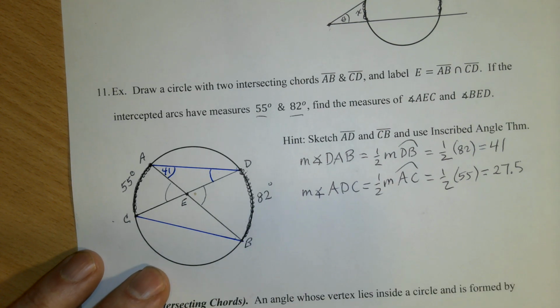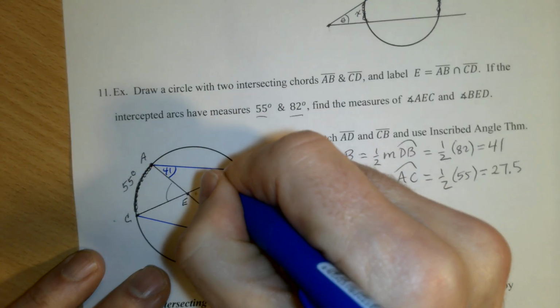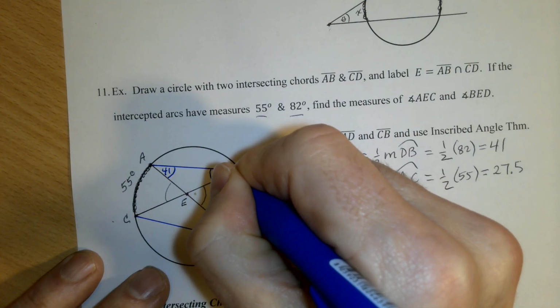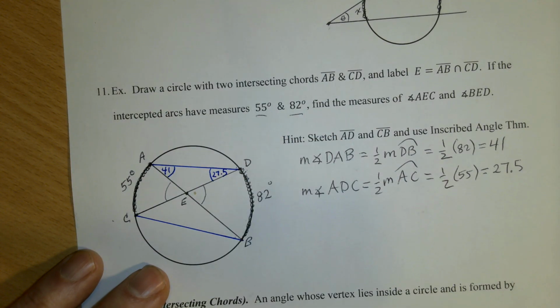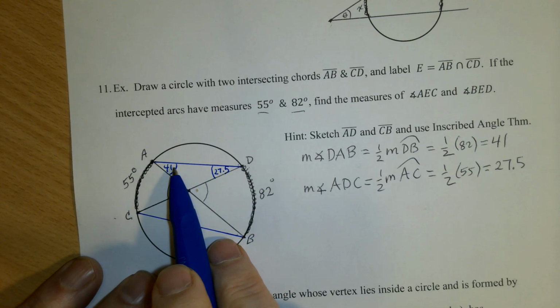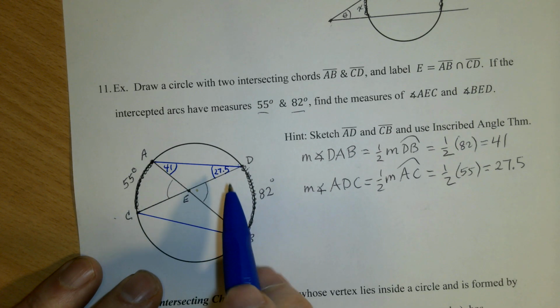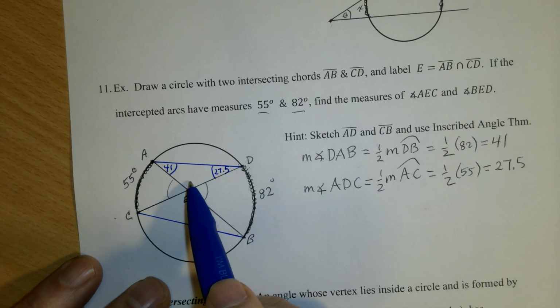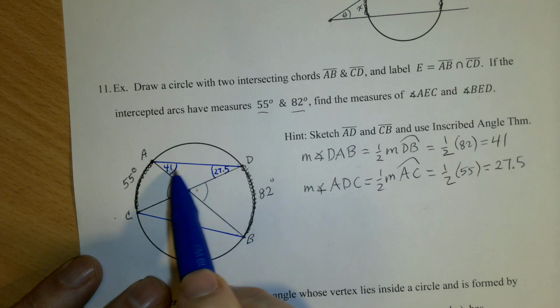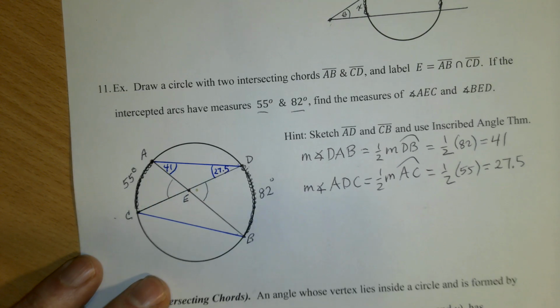Okay, so let's write that in. 27.5. Hopefully you can read that. We have 41 and we have 27.5. Therefore, we could figure out the value of this angle if we wanted to, because these three have to add up to 180.